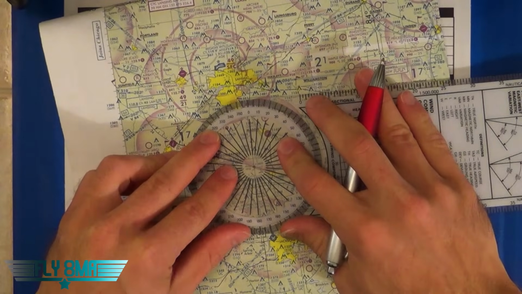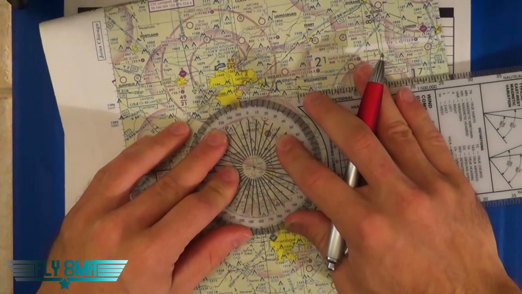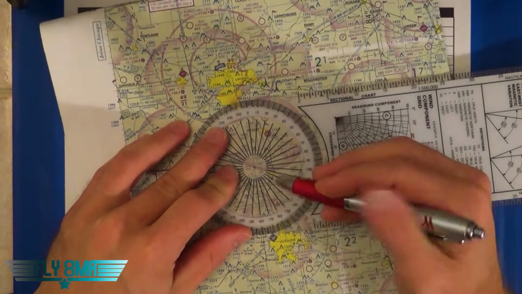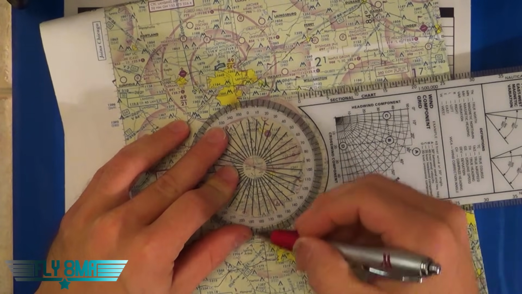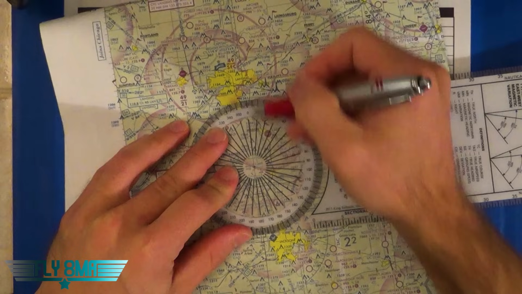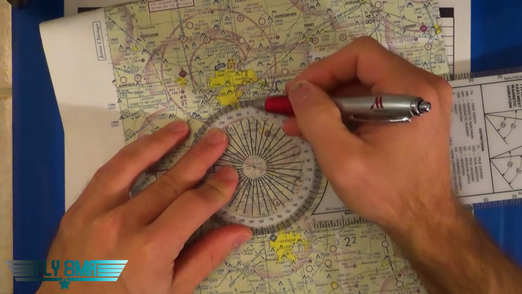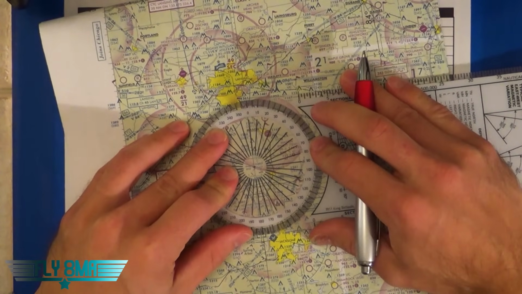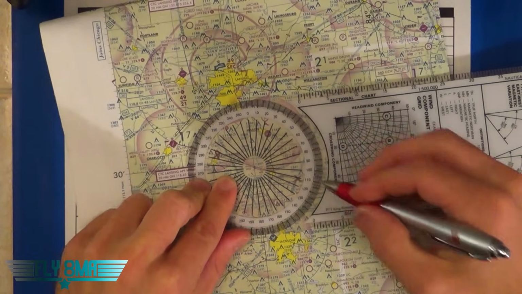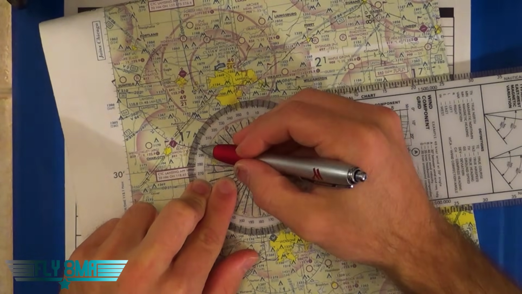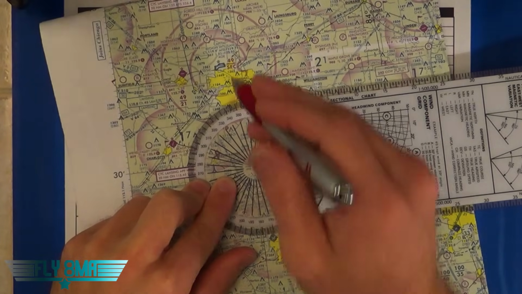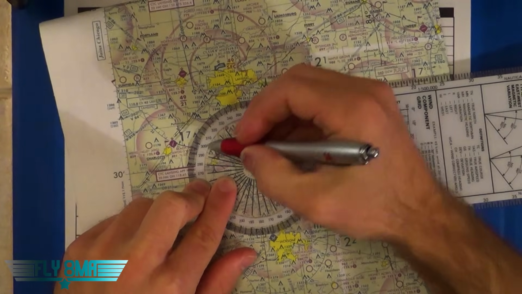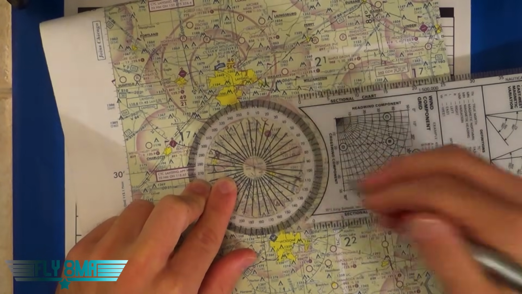So that's going to go right in the center there. I'm going to twist this thing to line it up here. And I've got my 180 on the longitudinal line and that 360 heading on the longitudinal line. And so I can go ahead and read my true course I've plotted is about 295. Remember, these latitude lines and longitude lines are true north. So we've got a true course about 295 to get there.